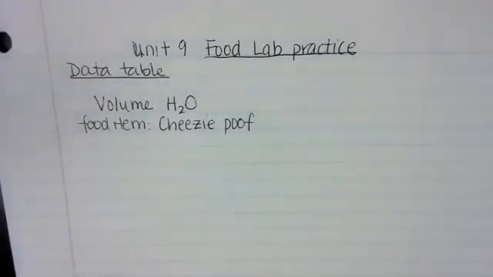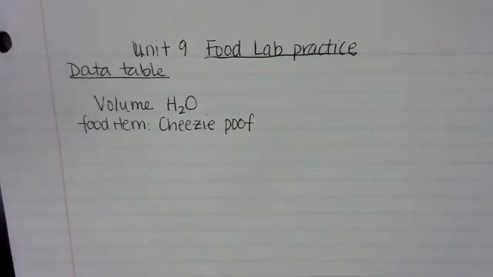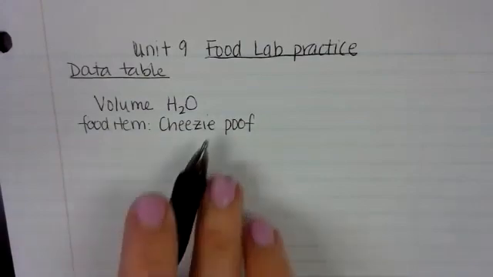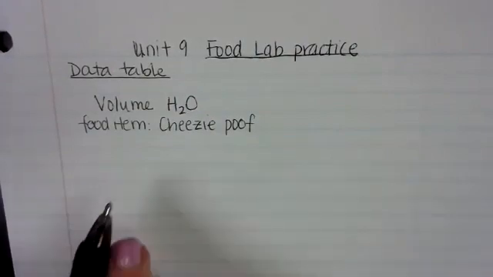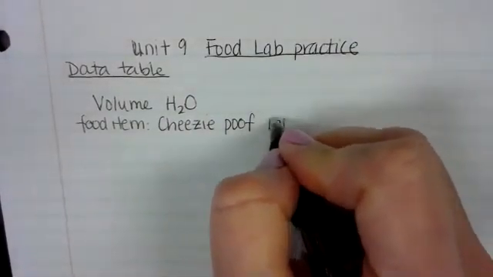I should patent that. Isn't that a good word? Yeah, I would write it down in your comp book because this is practice. So that way, when we do the lab and you're trying to do the problems, you can refer back to it. Yes. So then food item, my cheesy poof, I need my initial mass.